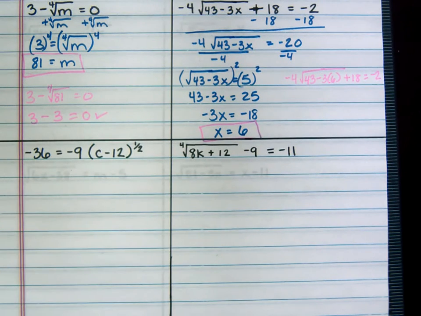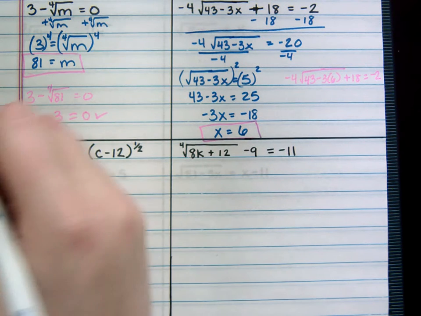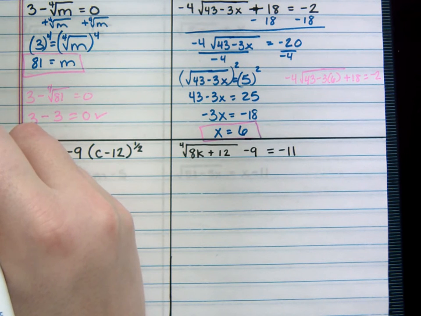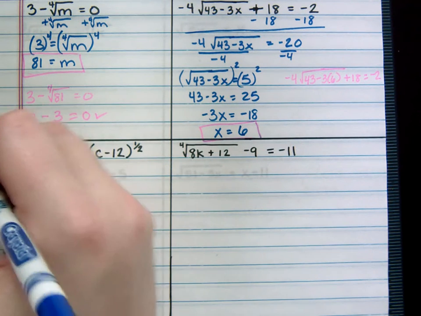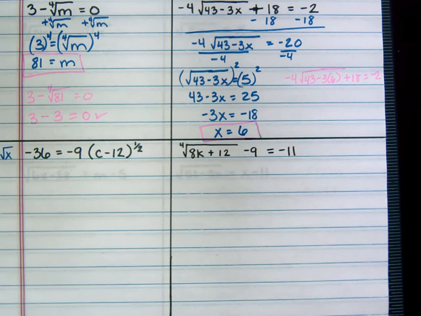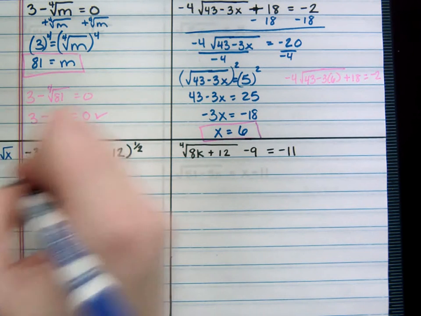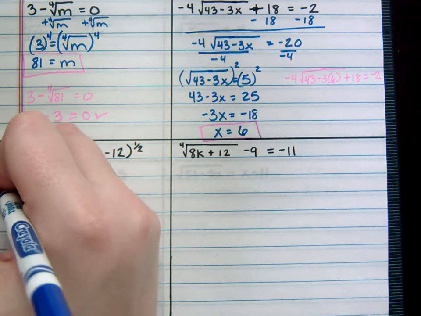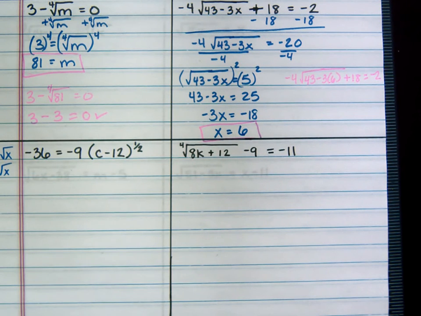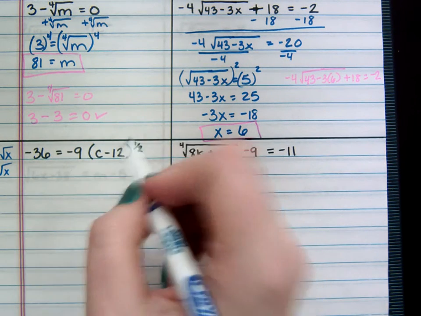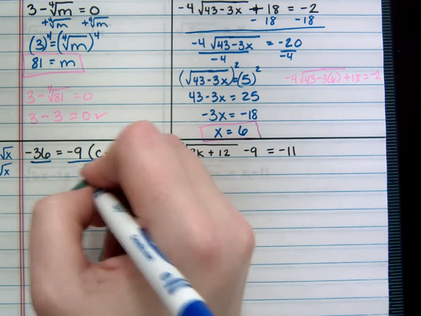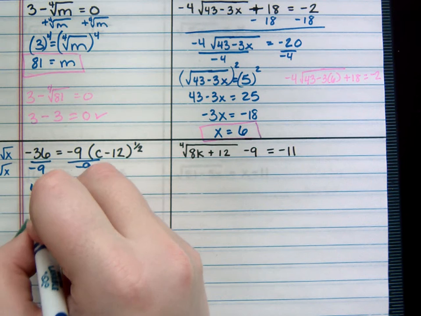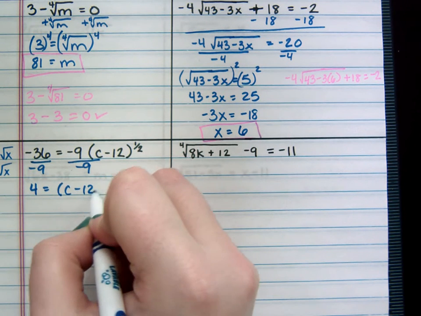Now this next one might look like it's a different type of problem, but it's really not. Because remember that if you see an exponent that's a fraction, you can write it as a radical. So if I have an exponent of 1/2, that's a square root. If I have an exponent of 1/3, that's a cube root. 1/4, that'd be a fourth root. So to solve this one, I'm going to isolate my radical, my c minus 12 to the half power, by dividing both sides by -9. This will give me 4 equals c minus 12 to the half power.